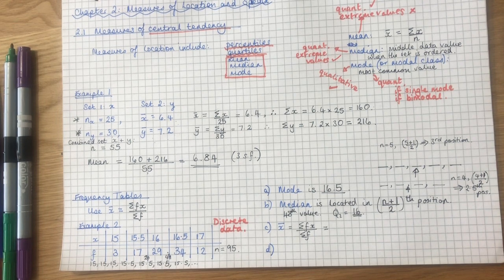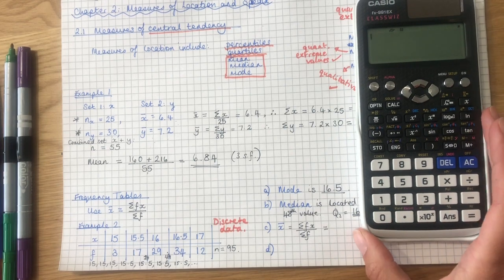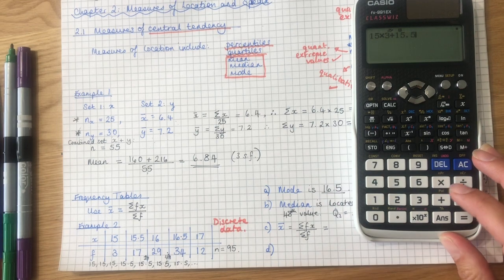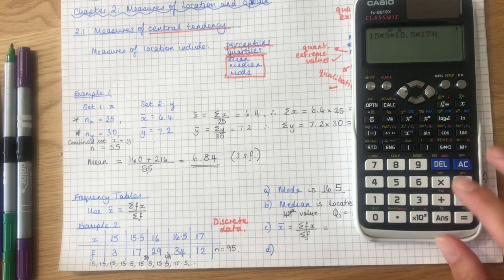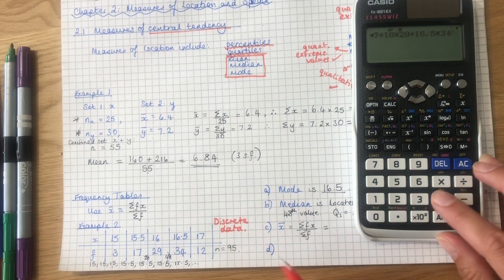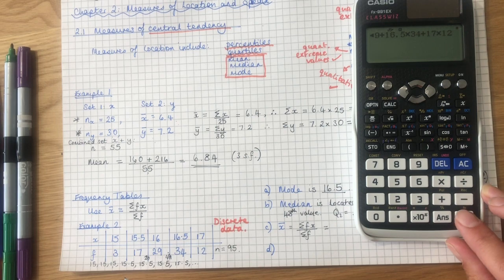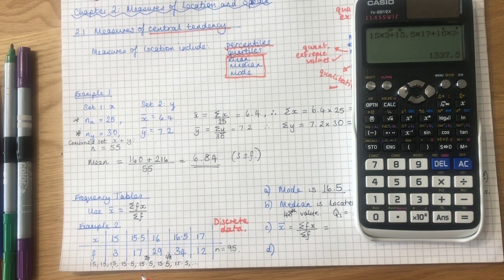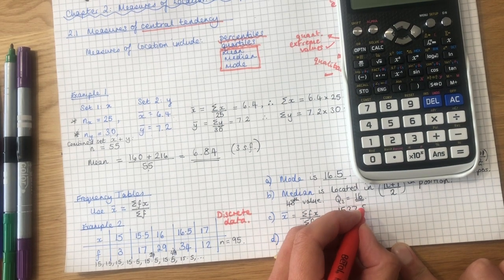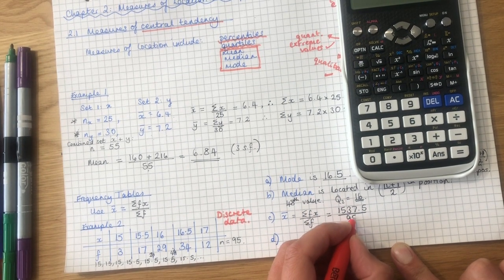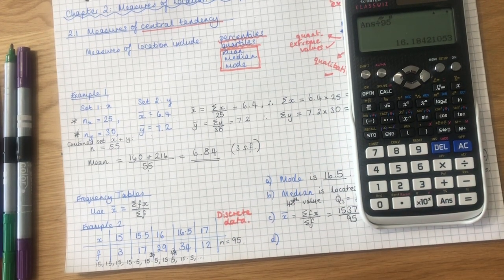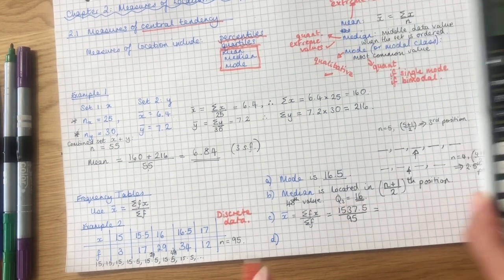So on my calculator, I would now sum up my f's times x's. So I've got 15 times 3 plus 15.5 times 17 and so on. And that gives me 1,537.5. So here we go, 1,537.5. We know there are 95 values altogether, so divide that by 95, which gives me a mean of 16.18. So let's go 16.2.